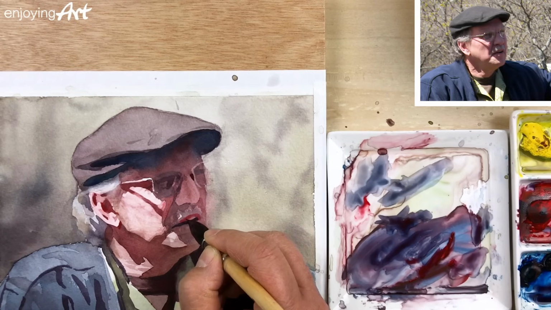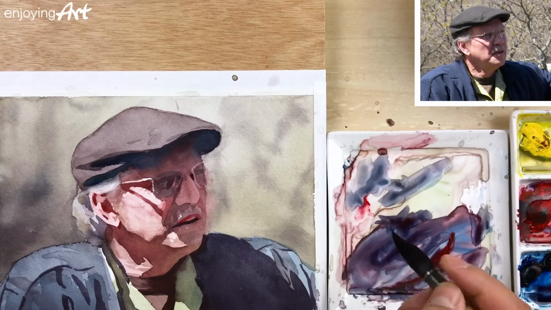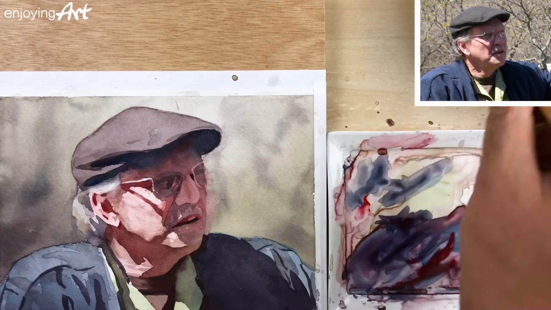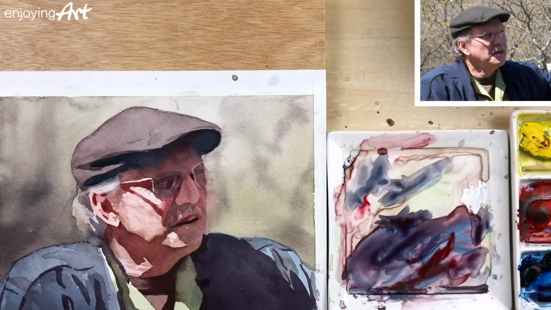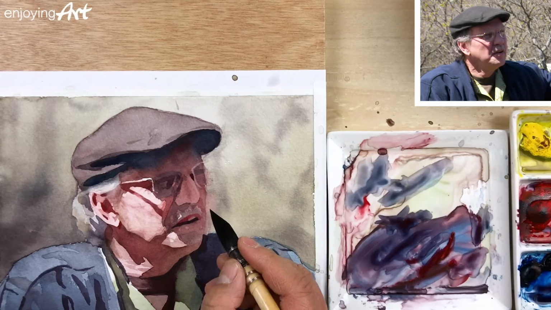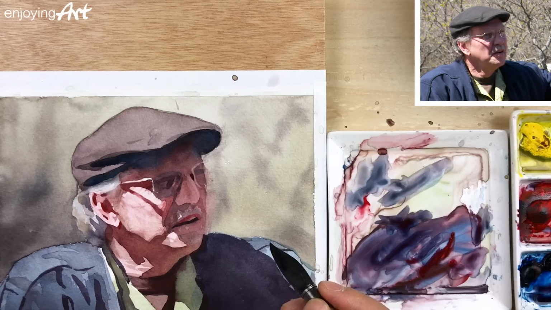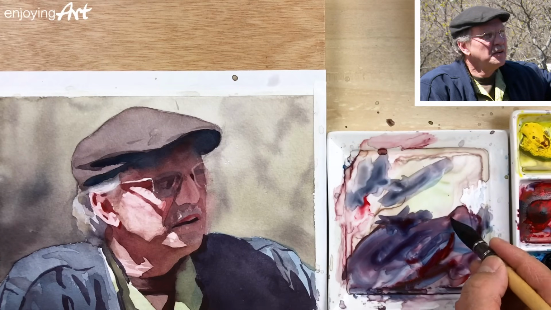As you see, everything making sense is the shape. Right, that's good. A little color.